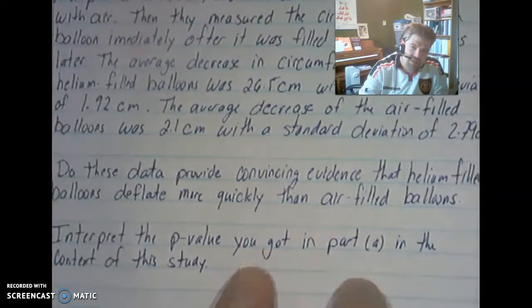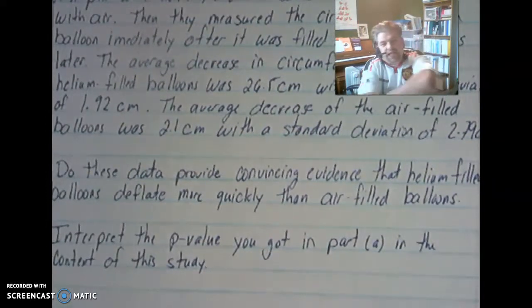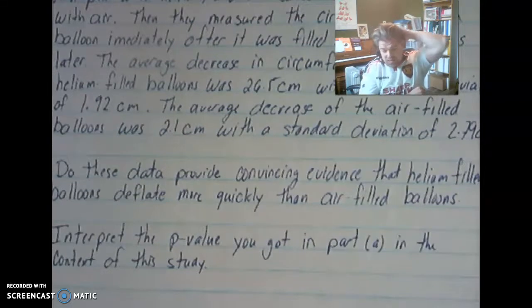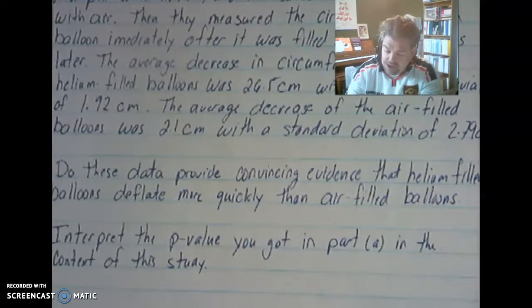Question: do these data provide convincing evidence that helium-filled balloons deflate more quickly than air-filled balloons? And interpret the p-value you got in part A in the context of the study.